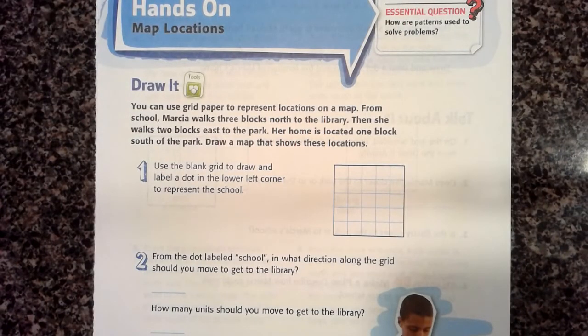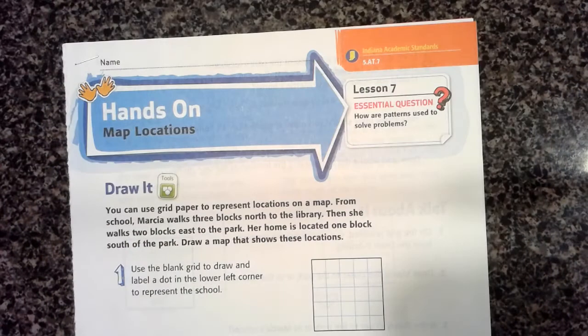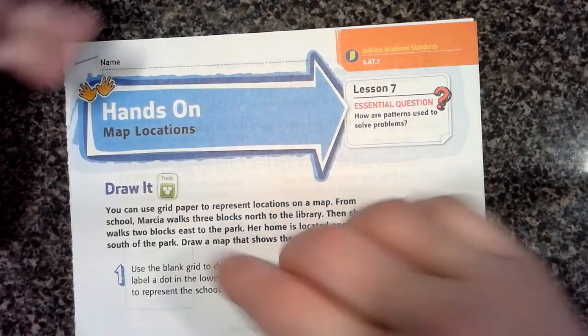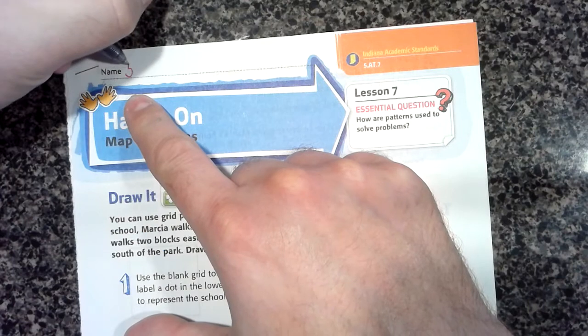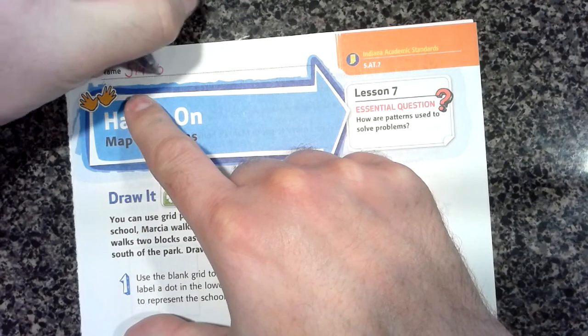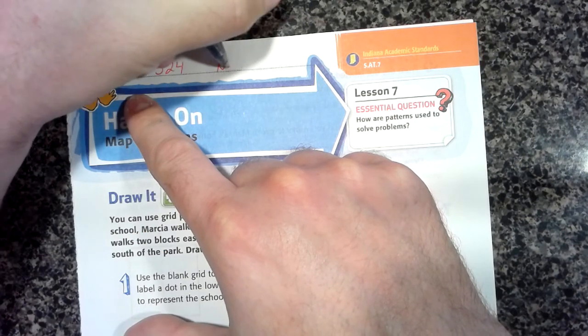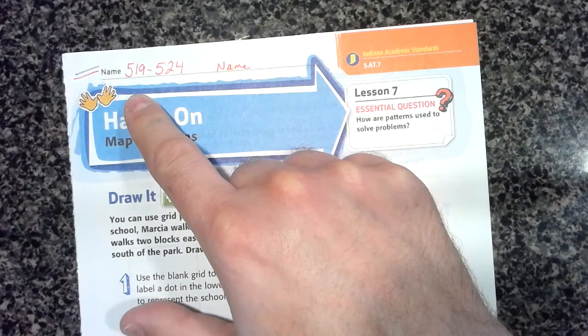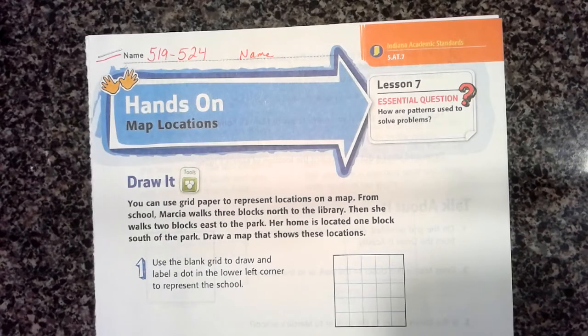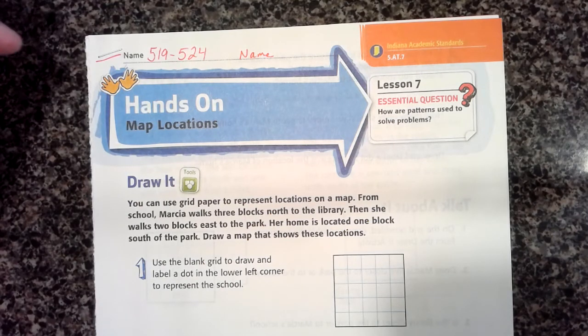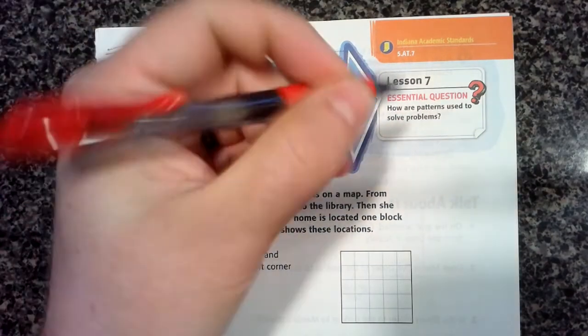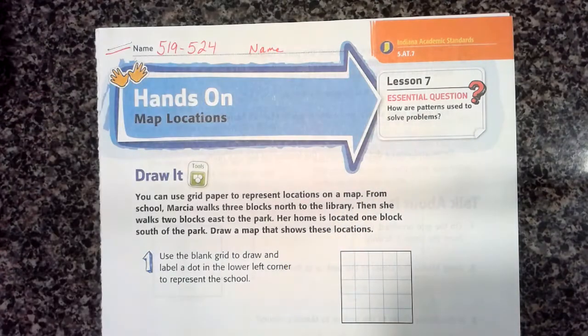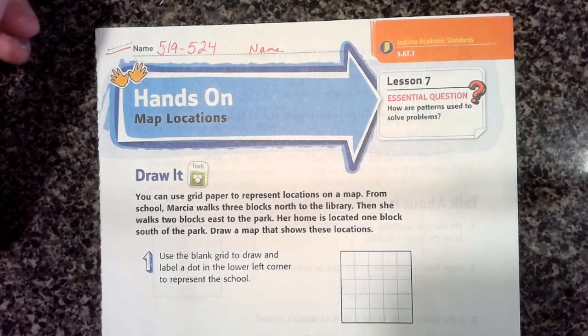All right, guys. Now we're going to be focusing on Chapter 7, Lesson 7, pages 519 to 524. Name and staple up in there, okay? So this is hands on a map location. We've moved on, but we're still using how our patterns used to solve problems. It's still our central question that we always use for this.